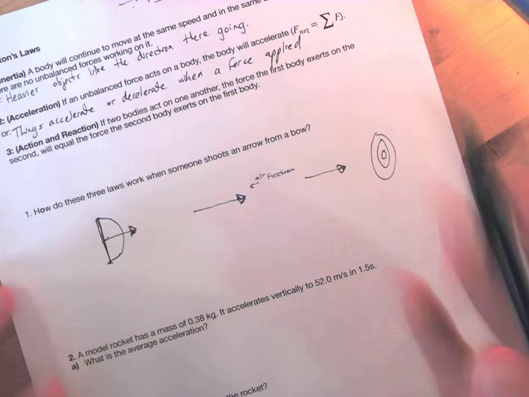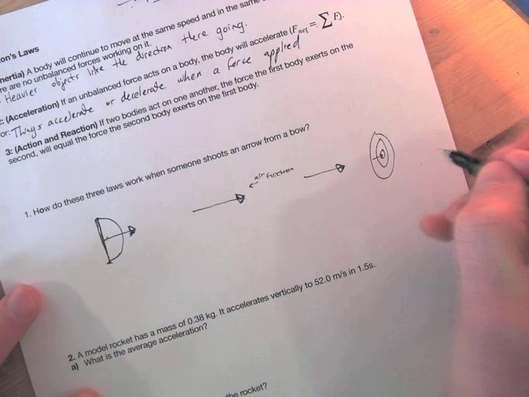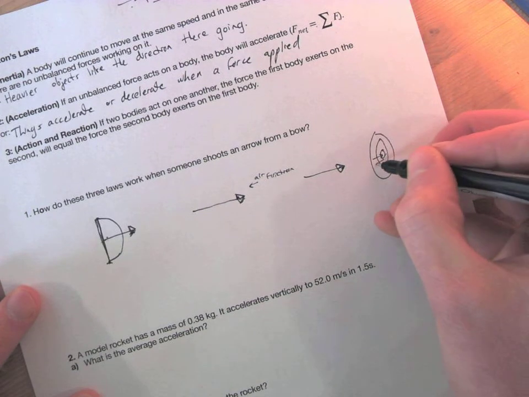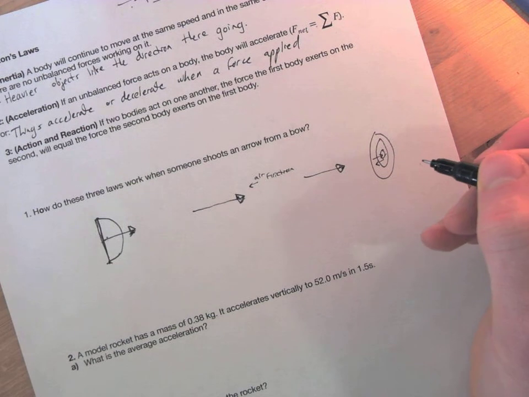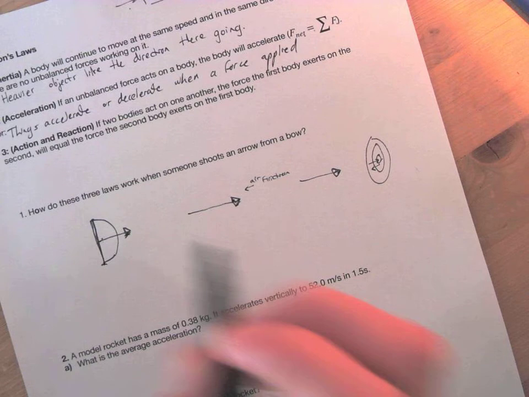And last of all, action-reaction. It's going to hit this board, and it's going to cause a large force to be applied to the board, but then the board is going to apply that force back on the arrow. Okay, and it'll essentially stop the arrow.